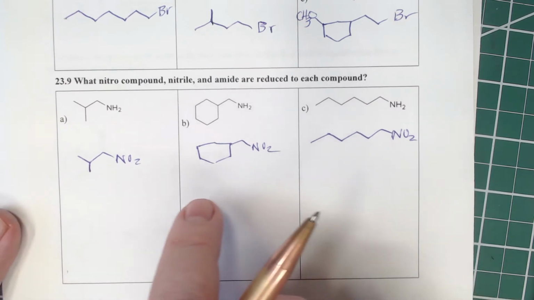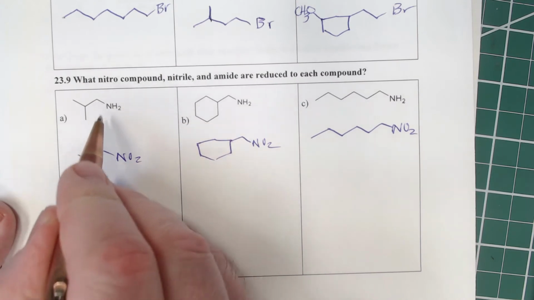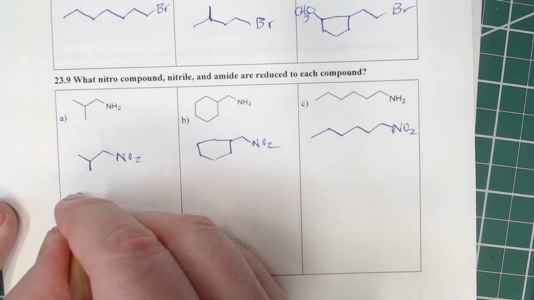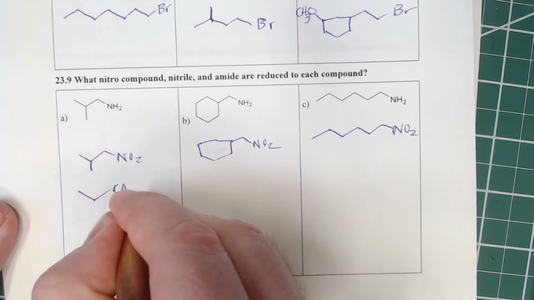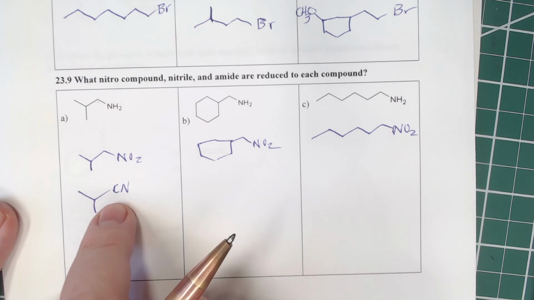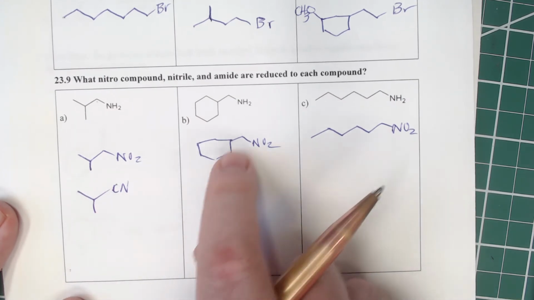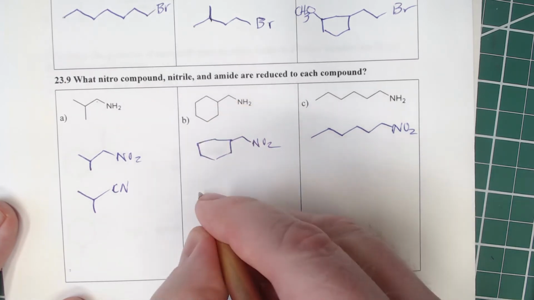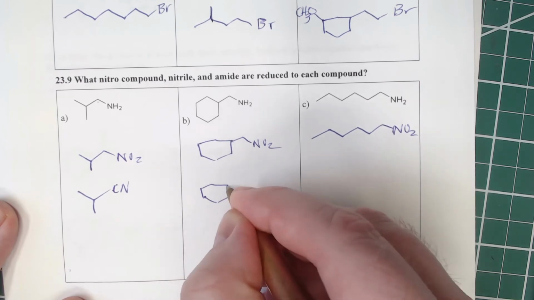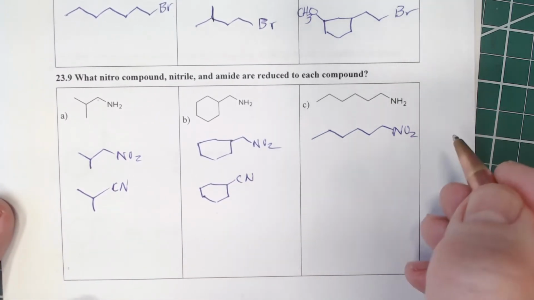All right, as far as the nitrile, the carbon in the nitrile is going to be this carbon. So that nitrile will give us this when we do reduction with lithium aluminum hydride. All right, and for this one, again, it will be this carbon, so we'll just do a cyanocyclohexane. And on this one, there'll be 5 carbons plus the nitrile.